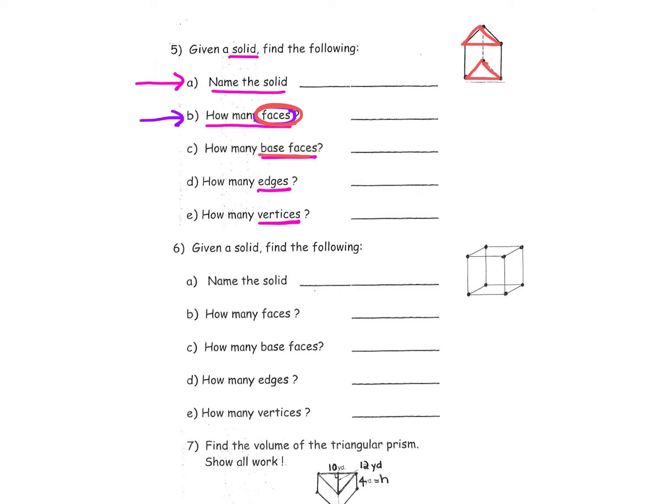But how many of them are base faces? Well, we have 1 on the bottom and 1 on top. So there are 2 base faces for letter C. That's the answer. Write that down.